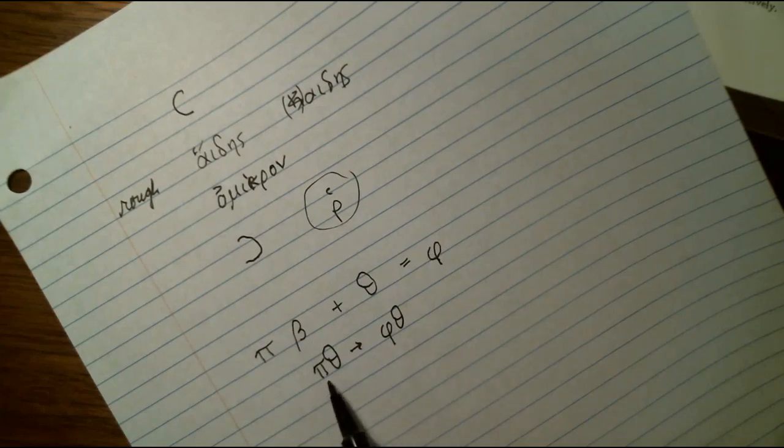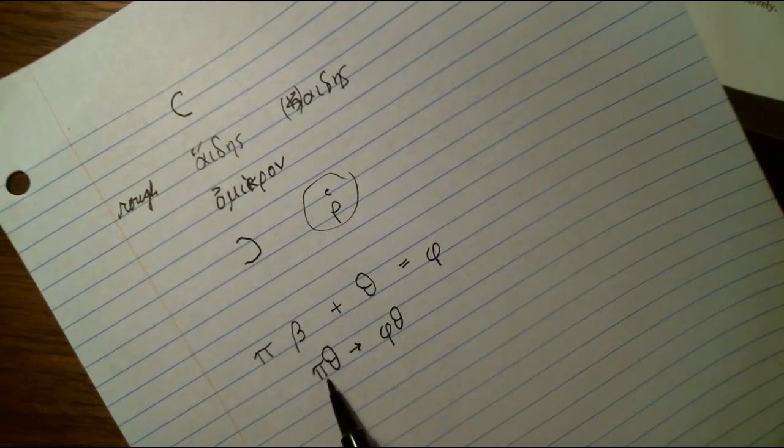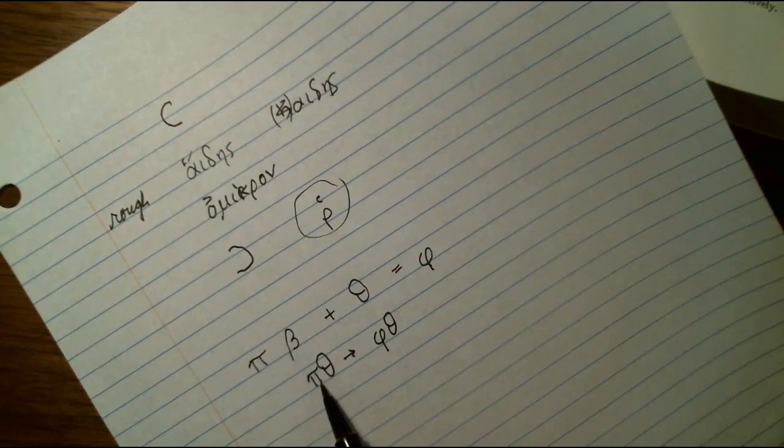In any language, people do this for ease of pronunciation, because it would be extremely awkward to keep that P as a voiceless labial without breath next to that aspirated, breathed theta. So it's easier to change that labial to a breathed labial, which is phi, okay?